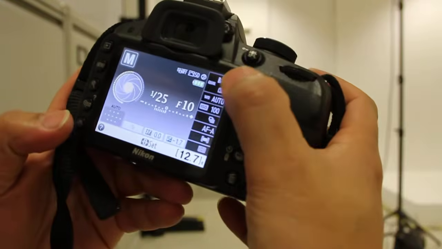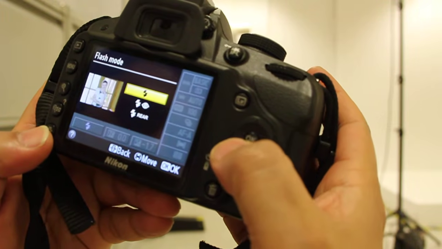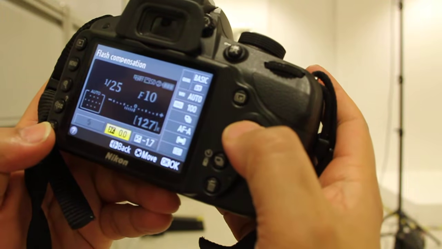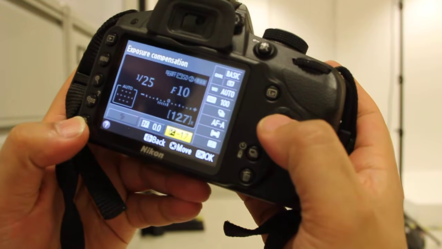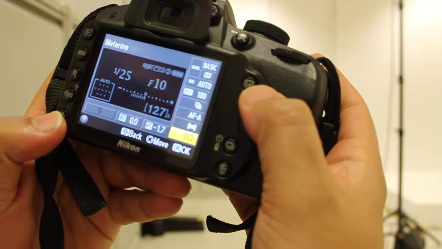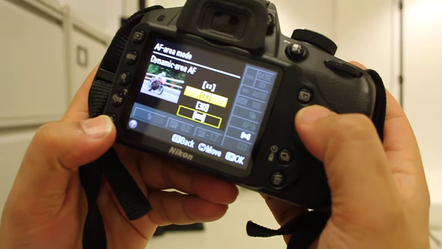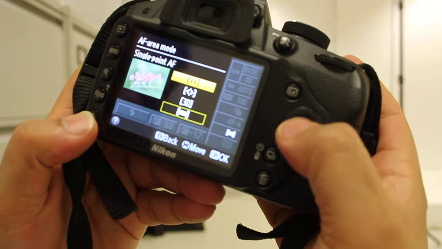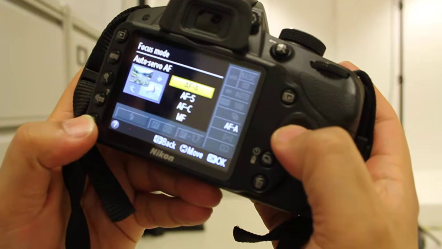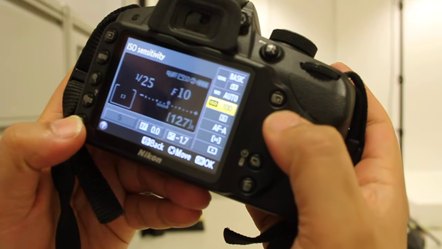If I want to change any of these settings, I need to click on this icon here, and it allows me to change the flash compensation, the exposure compensation, the metering. So if I want to put a spot metering, for example, if I want to go to my area selection mode, 3D, dynamic area, or single shot. So I'm going to put in a single shot. AF selection, single shot. Continuous burst mode, single shot.